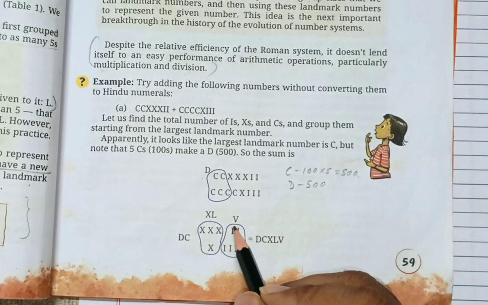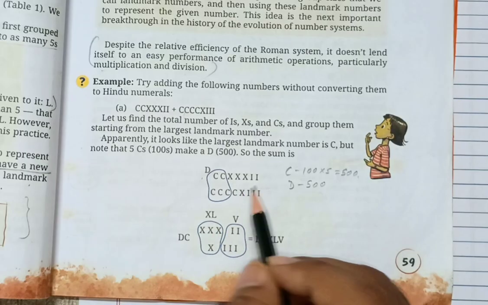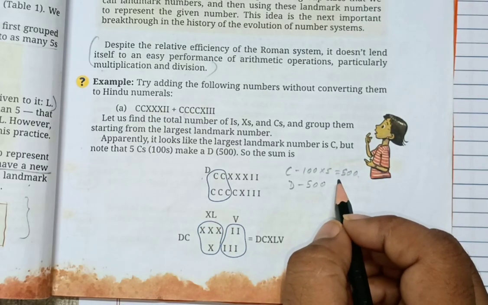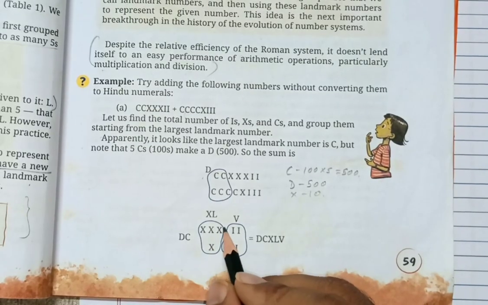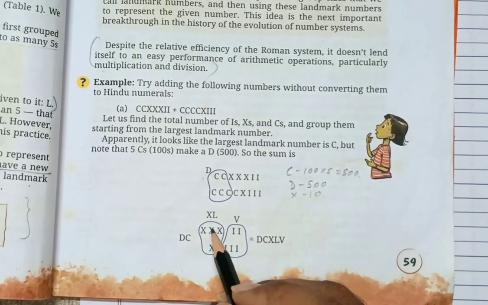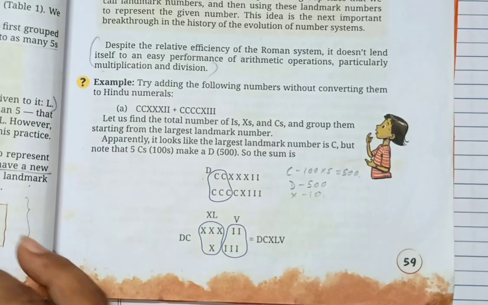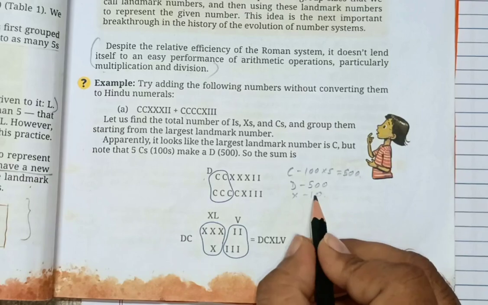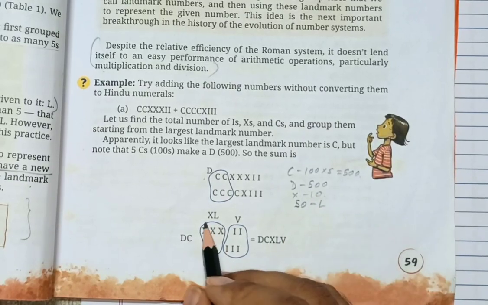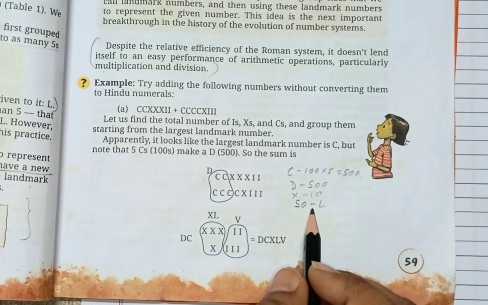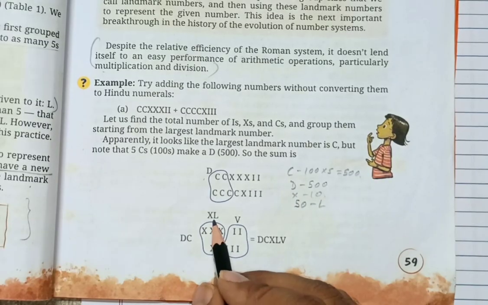Each X is 10, so 4 X's means 40. 50 minus 10 is 40, and 50 is L, so XL, 50 minus 10 is 40. That's why it's written XL here.